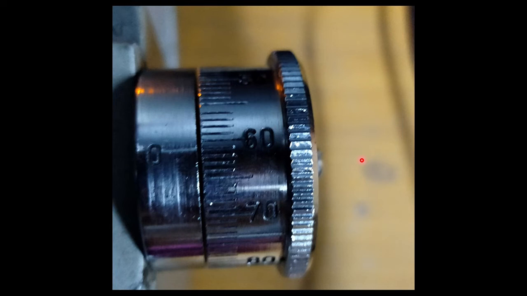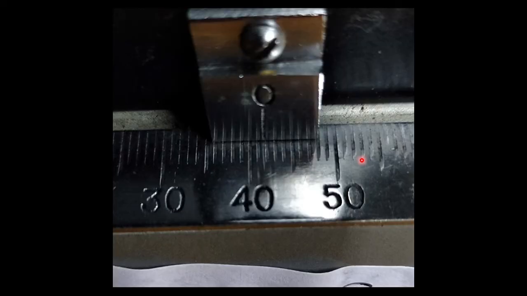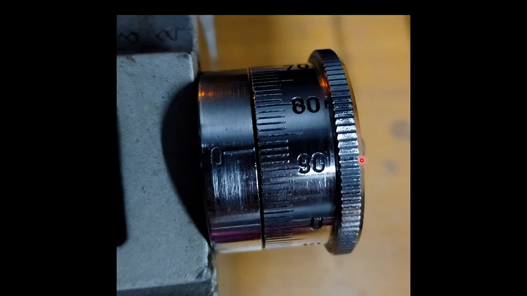Moving the screw in the same way, we move it to the 3rd ring. So the right side of the 3rd ring, and the reading is, in the linear scale it is 41, in the circular scale it is 86.